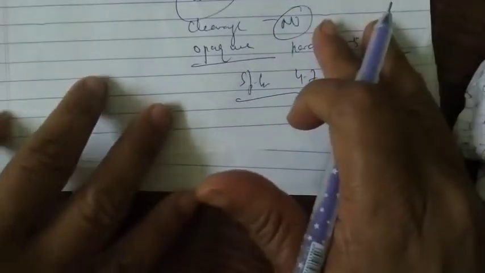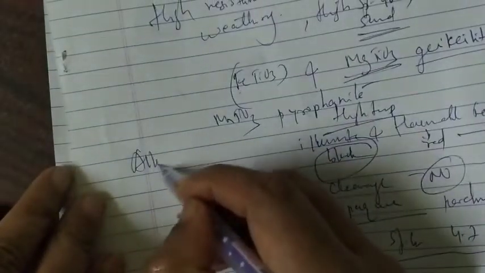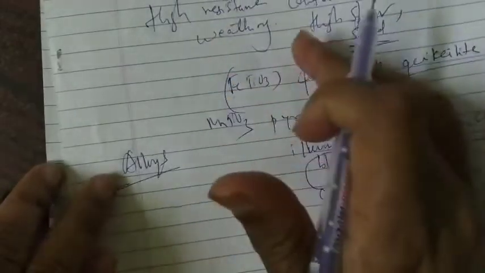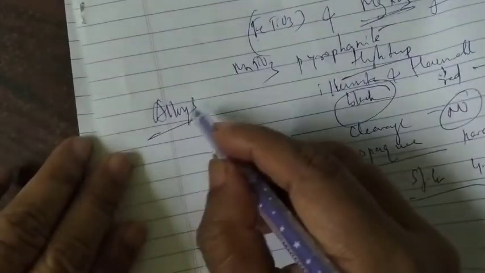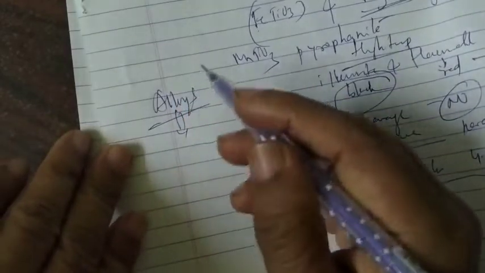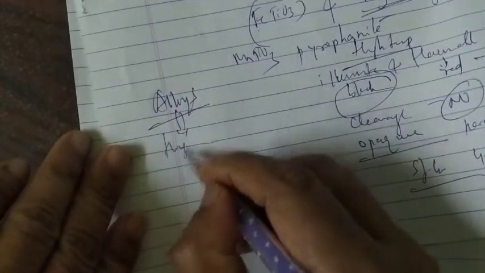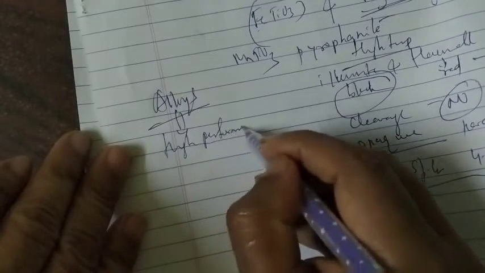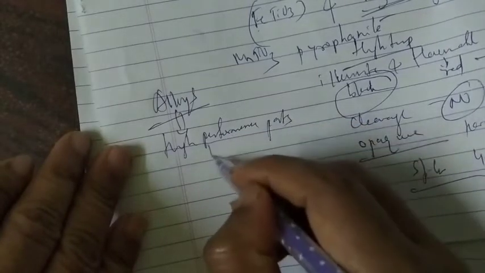The alloys prepared from these ilmenites are used to manufacture a wide variety of high performance parts. So what are the parts?